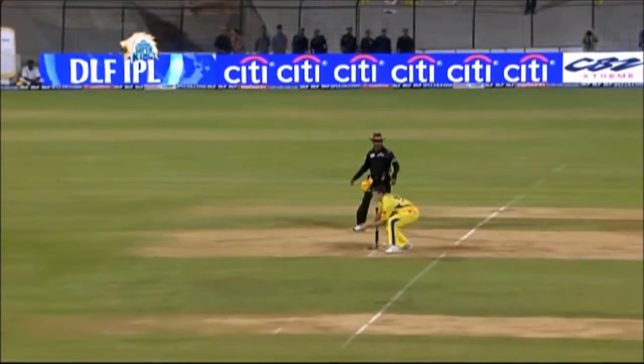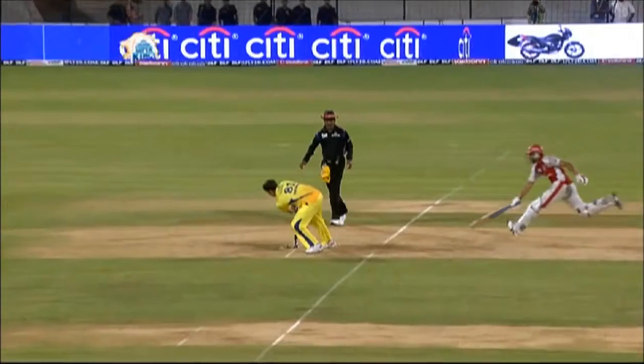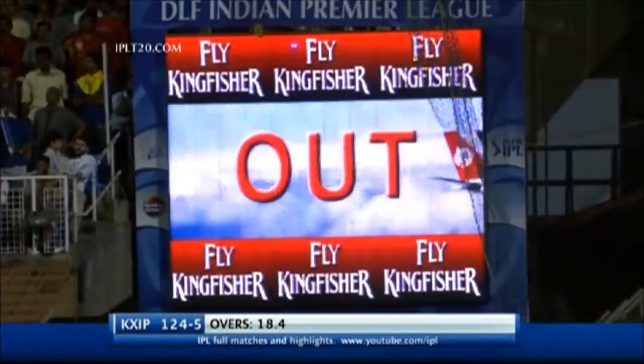Well, they're celebrating, the Super Kings. They believe they've got their man. Again, sharp work in the field. It's Hayden, the fielder. Quick.